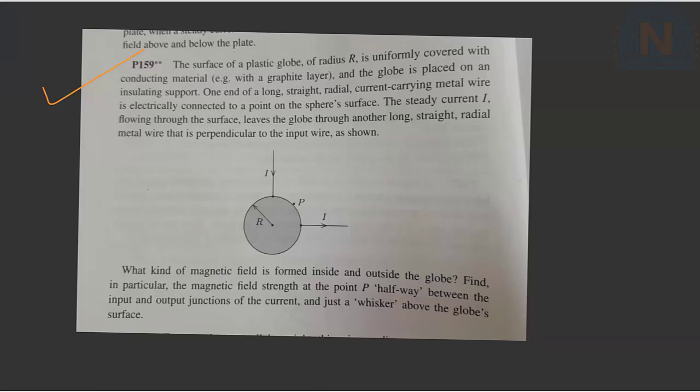The problem says that the surface of a plastic globe of radius capital R is uniformly covered with a conducting material, and that conducting material has some material, a graphite layer or whatever. Now this plastic globe is placed on an insulating support on the table. One end of a long, straight, radial current-carrying metal wire. So this is that long, straight, current-carrying metal wire. Stay patient with the problem. There are a lot of ideas I will use. It's a combination of all the ideas.